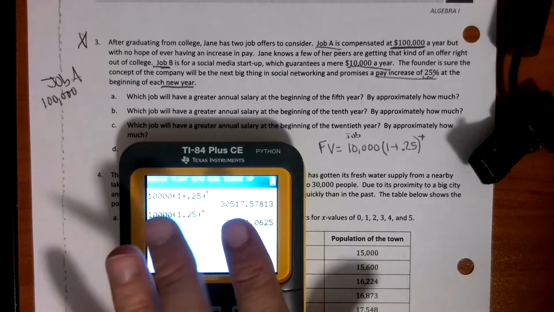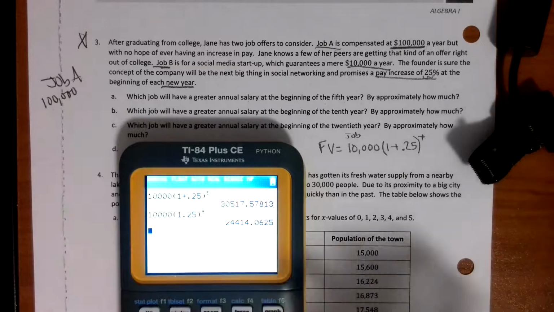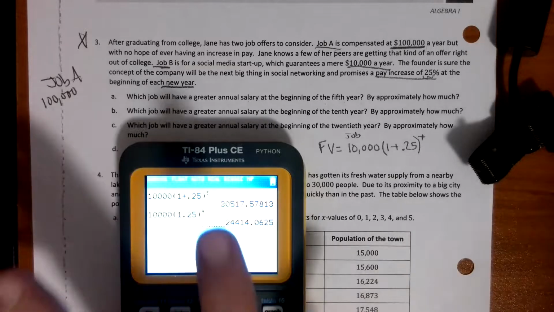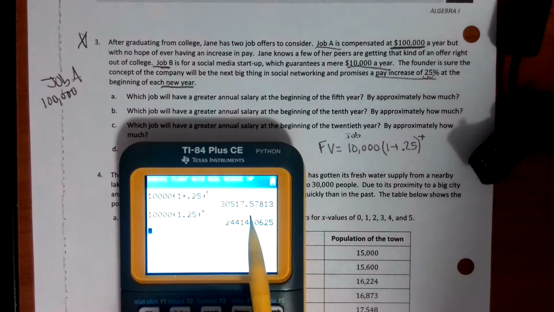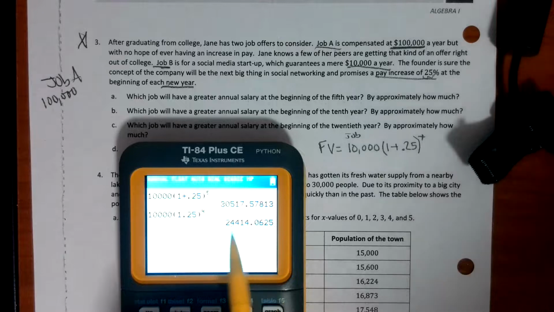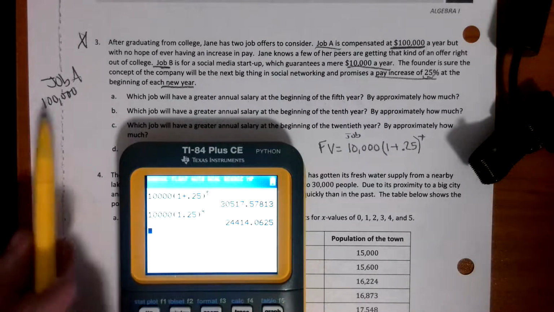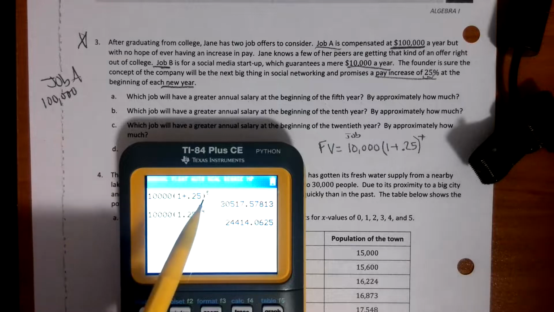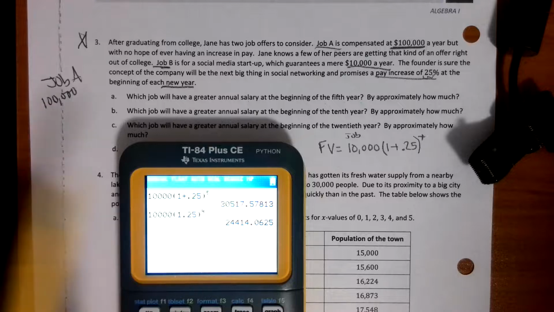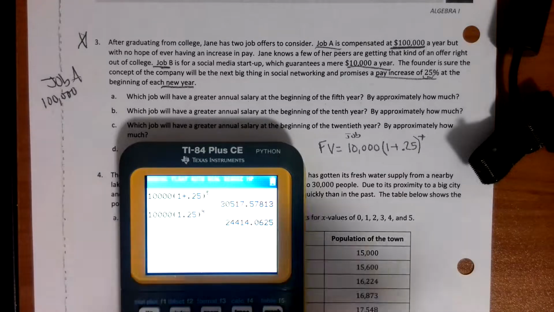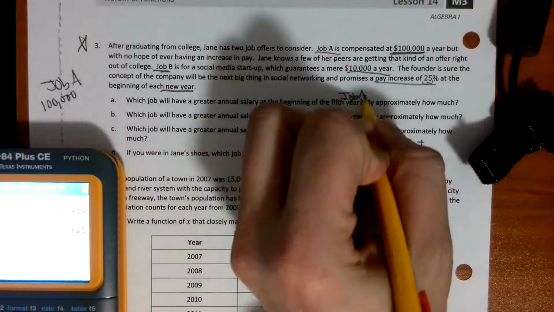For some reason, I thought that decimal real quick was a comma because I was looking at my screen and not looking at the actual screen. So we take this much money, $30,517.58. So when we're looking at that, which one's more money? Is it job A or is it job B after 5 years? And we know that after 5 years, obviously job A is still going to be more money. So job A is more money.